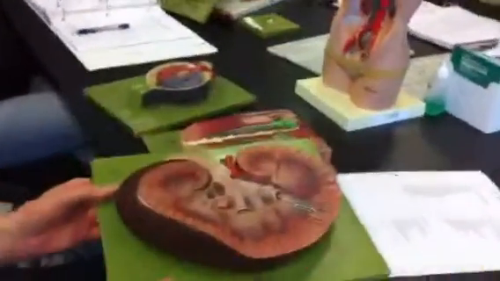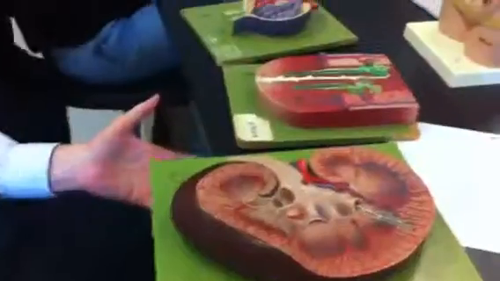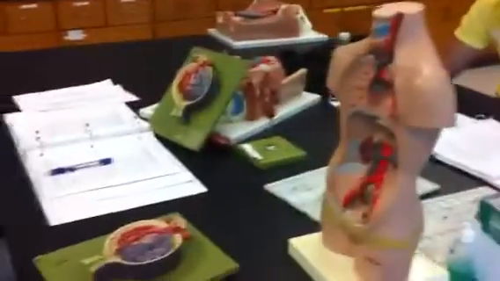Anatomy of the kidney. Oh, just you talk. That's fine. Hold it. Yeah, you can hold it. You just, here's a pencil. You can just point to the parts. Thank you, Professor.